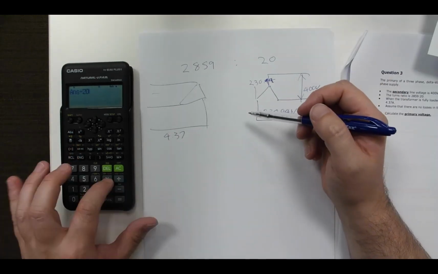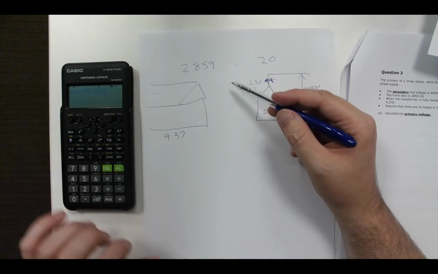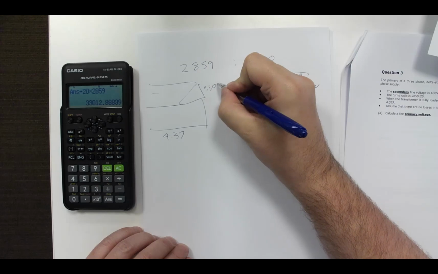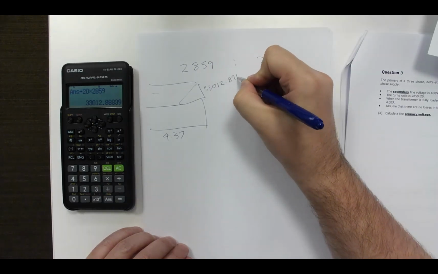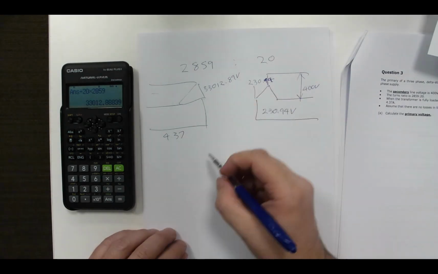So divide by 20, times by 2859, and we get 33,012 volts, 0.889, so 89. Now, they wanted our primary voltage. That is our primary voltage.